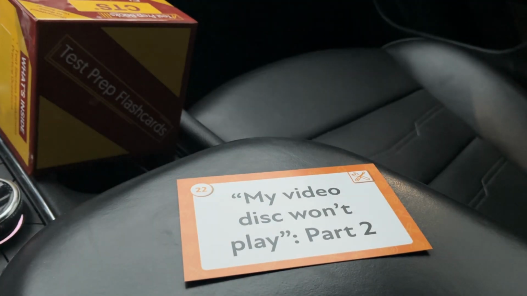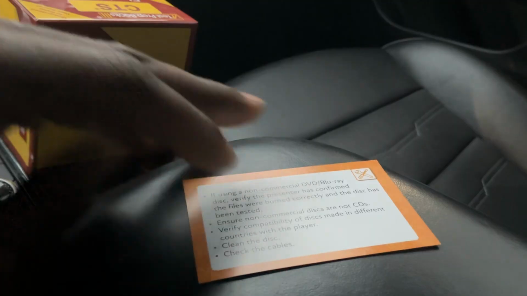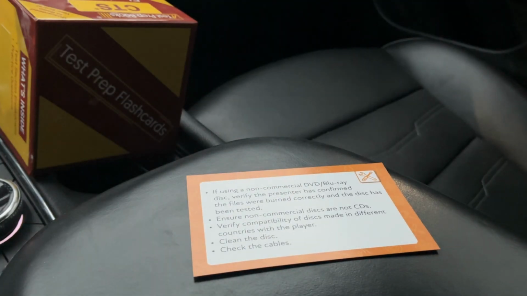My video disc won't play. Part 2. If using a non-commercial DVD Blu-ray disc, verify the presenter has confirmed the files were burned correctly and the disc has been tested. Ensure non-commercial discs are not CDs. Verify compatibility of discs made in different countries with the player. Clean the disc, clean the cables.